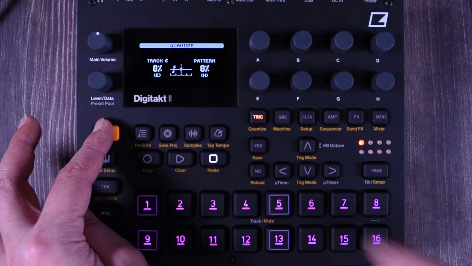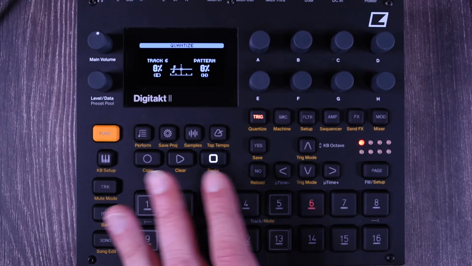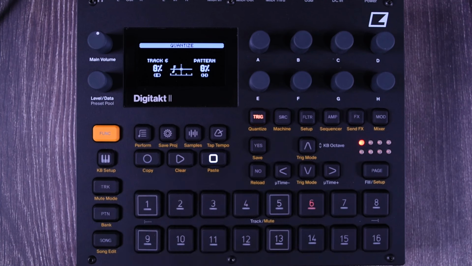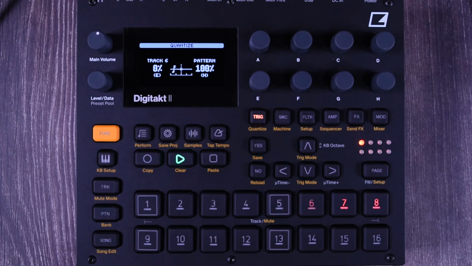Hold function, do trigger, and it's going to take you to the quantize menu. Here you can select or change the quantization strength. If you recorded something already, you can still quantize it. Right here, it's per pattern. So whatever I do, if I go to the H, it's going to quantize it.